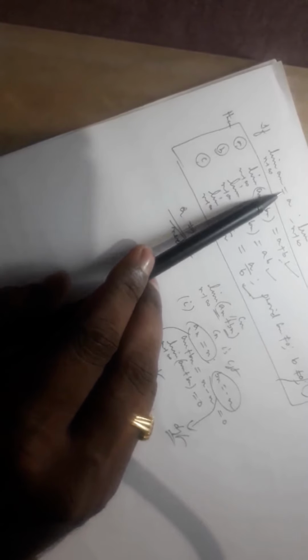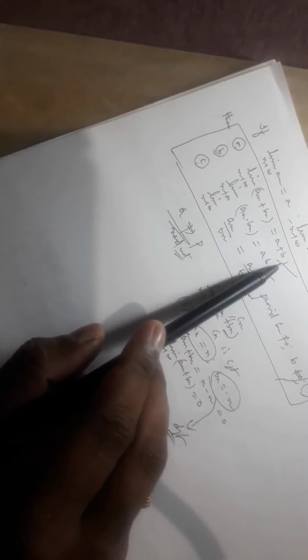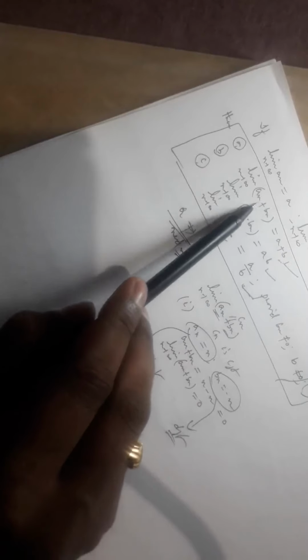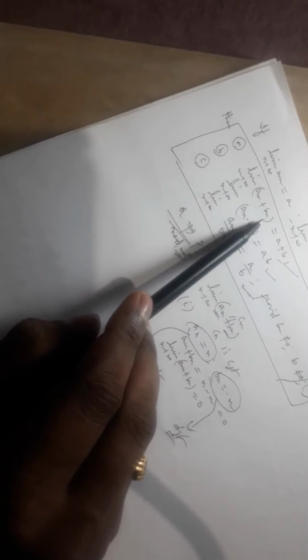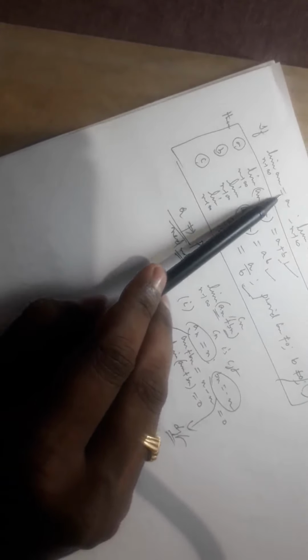Is it clear? If limit of an is a and limit of bn is b, this will work. But if an plus bn is convergent, we cannot claim that an and bn are convergent.